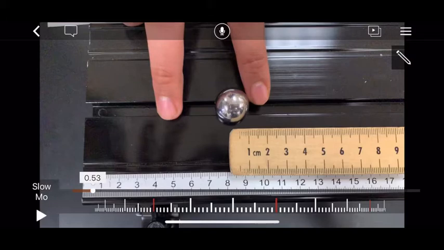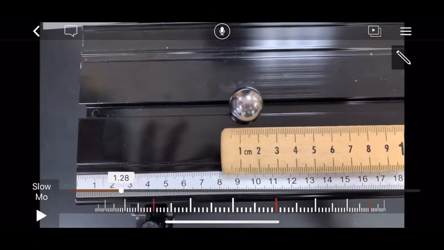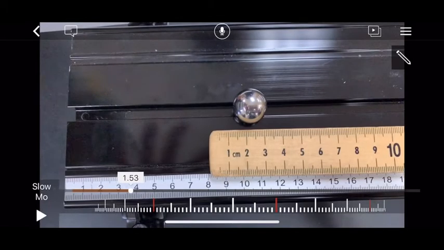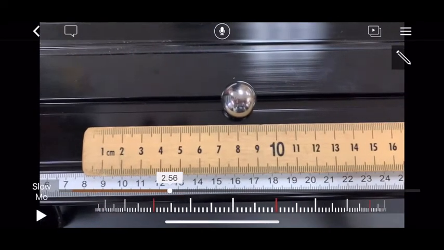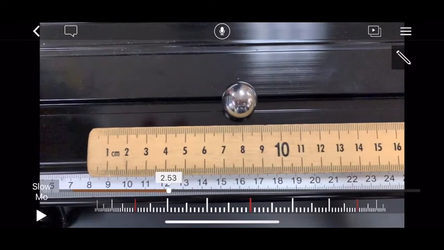Now, exactly 1 second later is going to be 1.53 seconds. So we're going to fast forward to 1.53 seconds and line it up. The middle of the ball bearing is at 2.3 centimeters. And now we're going to fast forward exactly 1.00 seconds later, to 2.53 seconds. At 2.53 seconds, the ball bearing is positioned at 7.9 centimeters. And I'm estimating that millimeter because we can't get it exact, so we're giving an estimate.